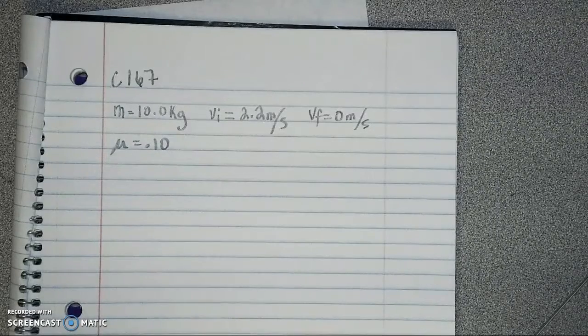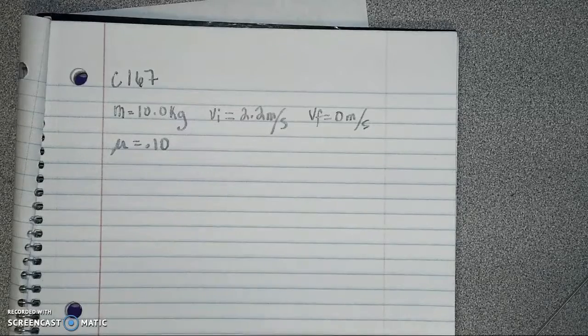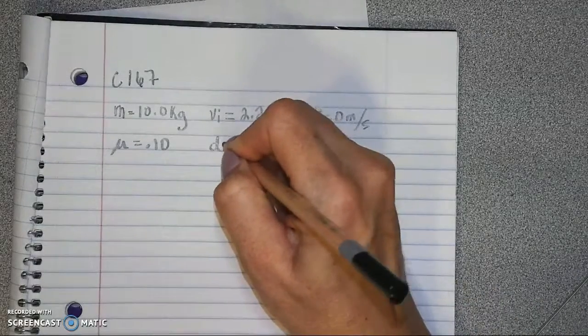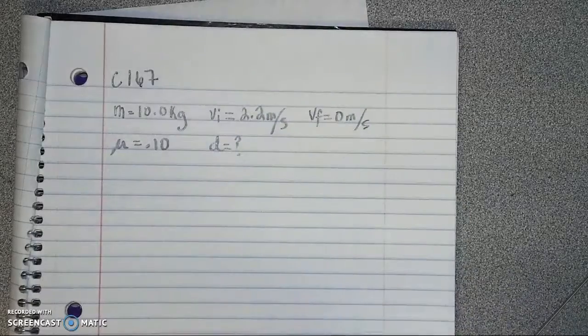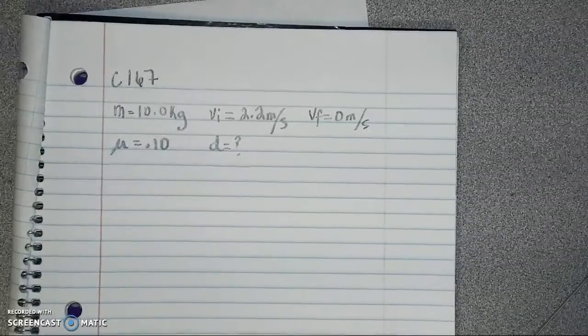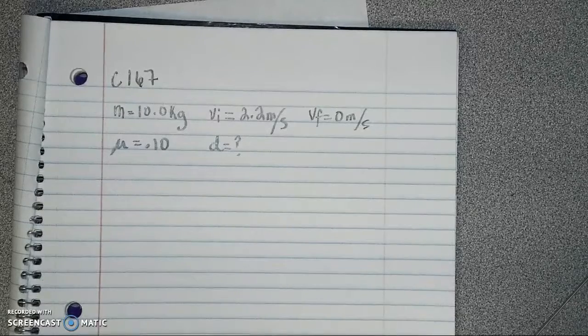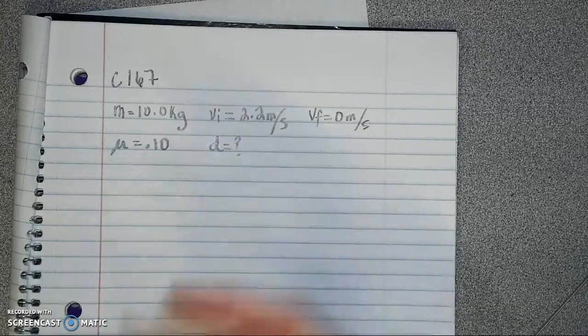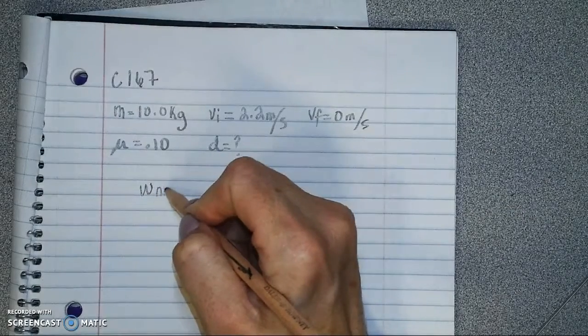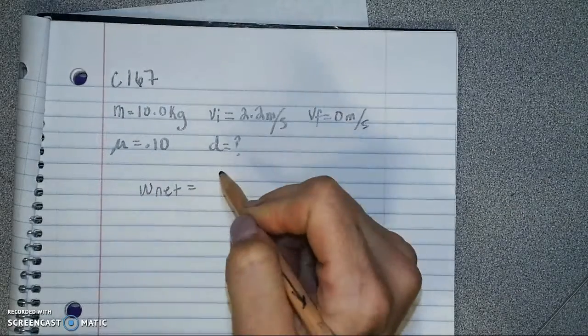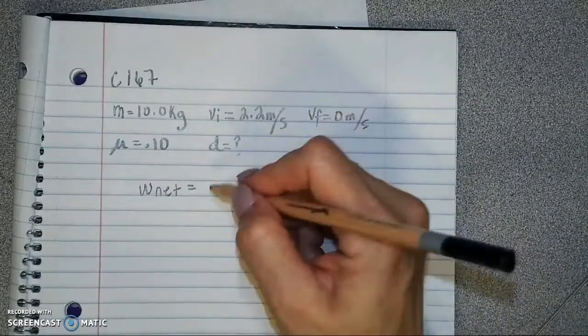And what it asks us is, how far does the sled move? So what we're looking for here is d, distance. So one of the things you have to realize here, again, is that work and energy are kind of two sides of the same coin. So the work-energy theorem says that the net amount of work done, W net, is equal to the change in kinetic energy, delta KE.